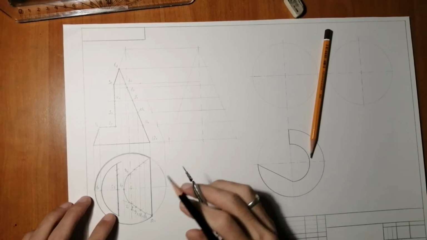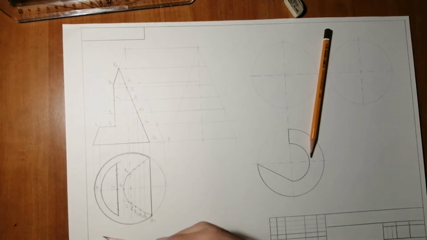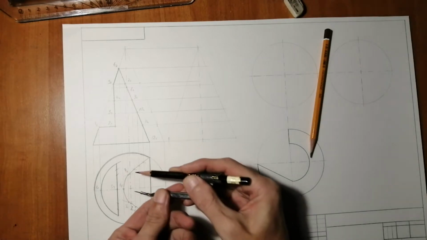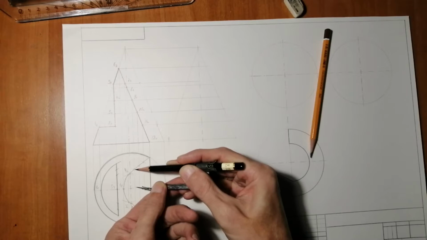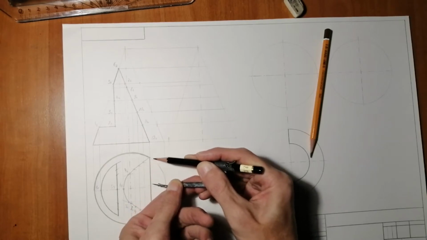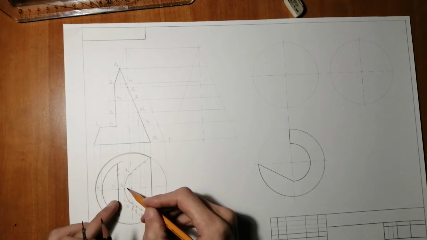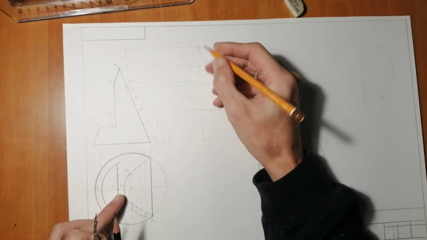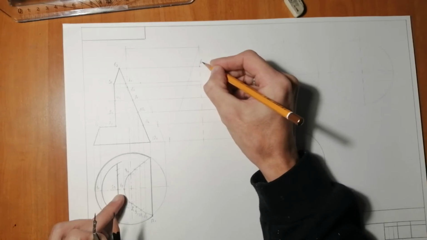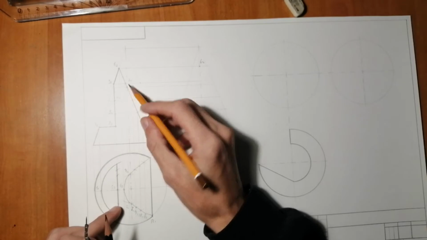To do this, I place a compass here and measure a new distance from these points. This, and other points. 6-1 is transferred to plane P3 as 6-3.